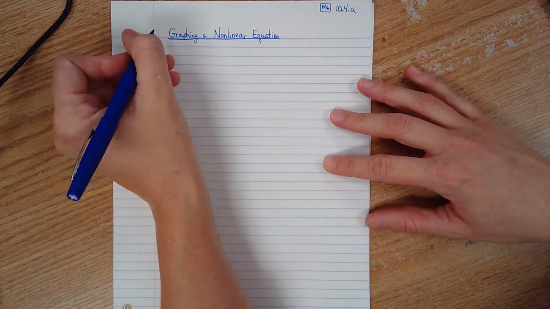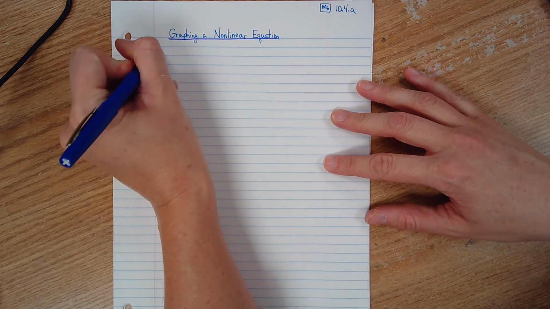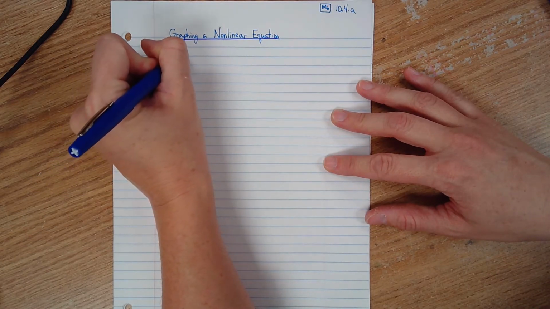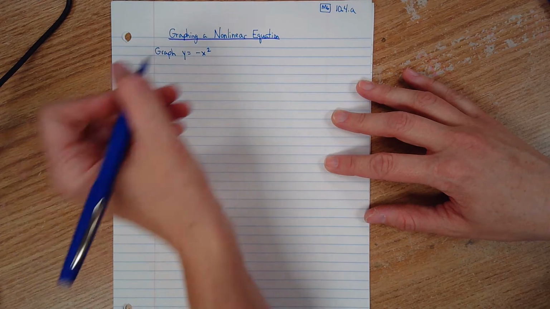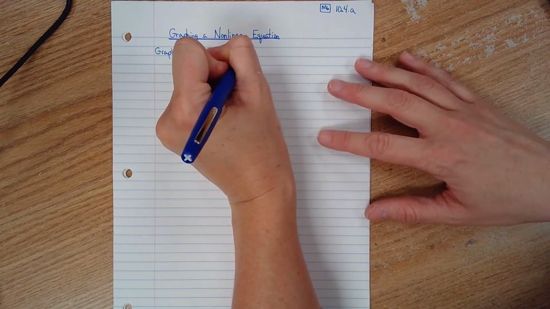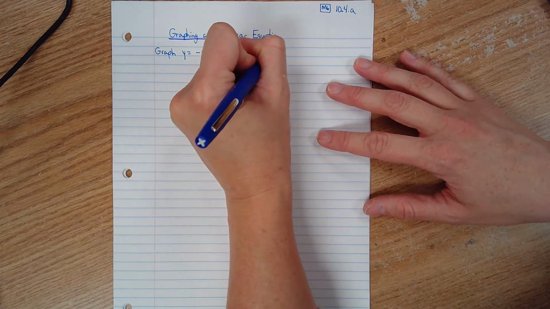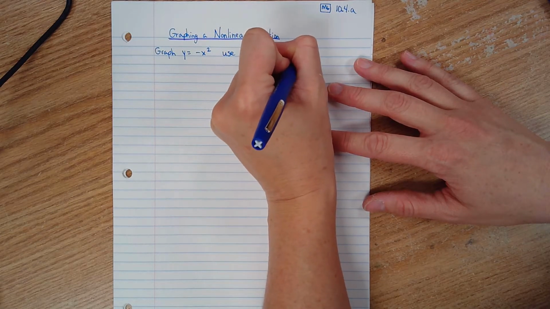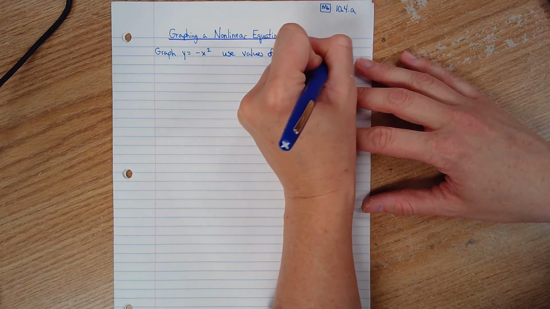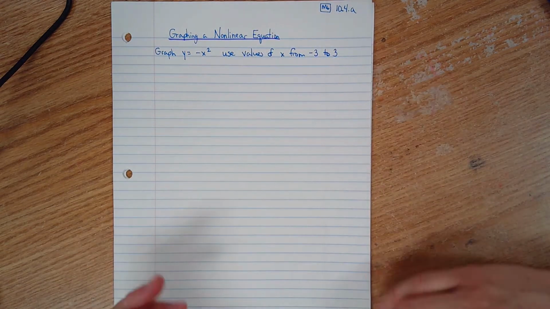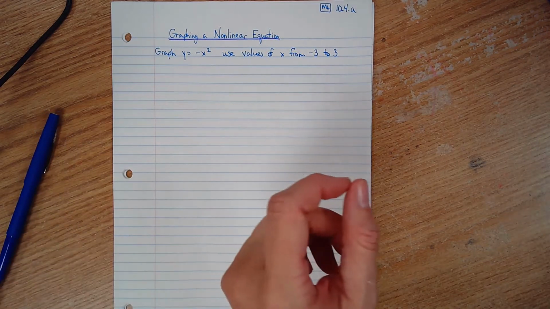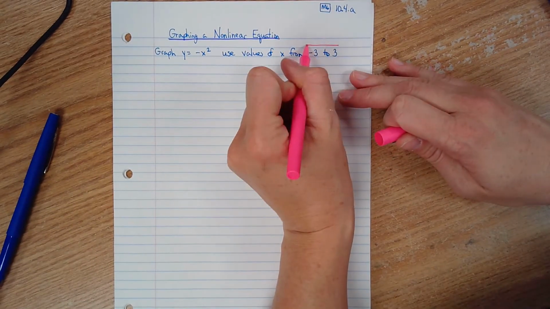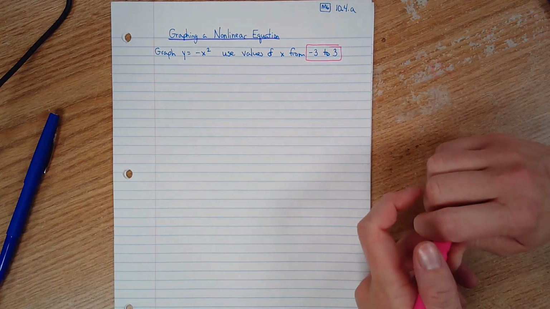Okay? So for the first one that we're going to look at, we're going to look at graphing y equals negative x squared, and we are going to use values of x from -3 to 3. So working with linear equations, I told you, you could pick whichever points you wanted to use to create your line, but here I'm specifying that I want you to graph if x was -3 all the way to 3, okay? And we're going to use integers here. We're going to use whole numbers.